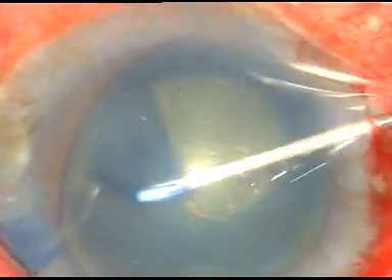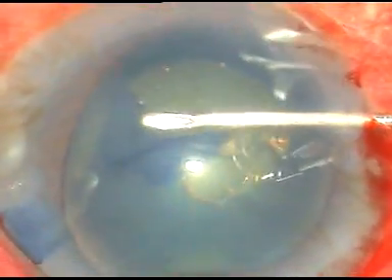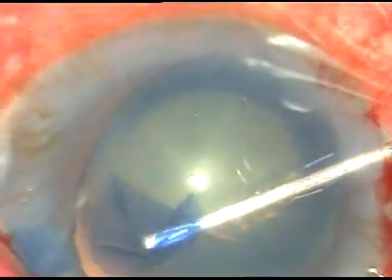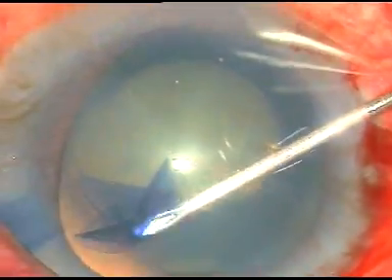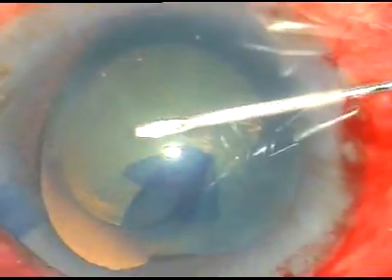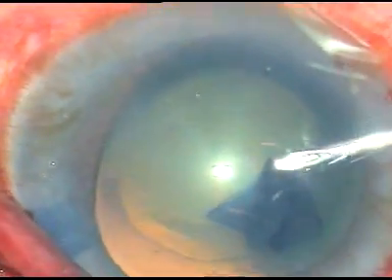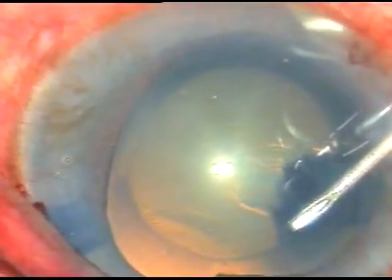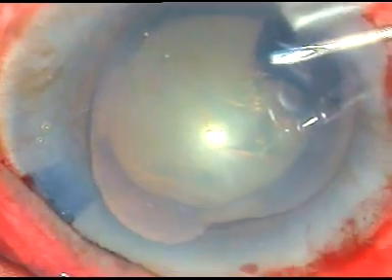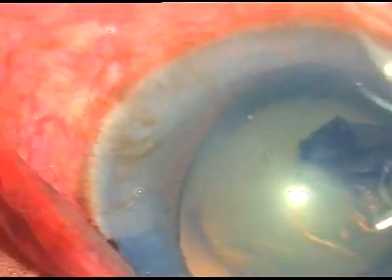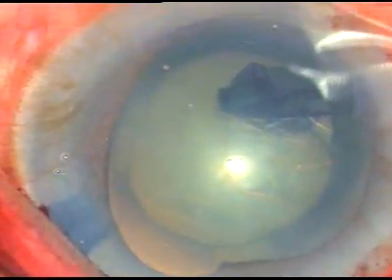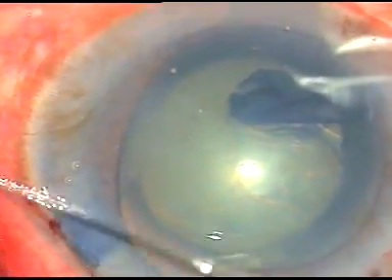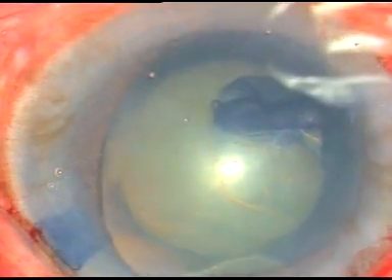Now I continue with capsular access. With needle, I take a little longer time to do capsular access. The access is done. This access is adequate. Now I do hydrodissection.